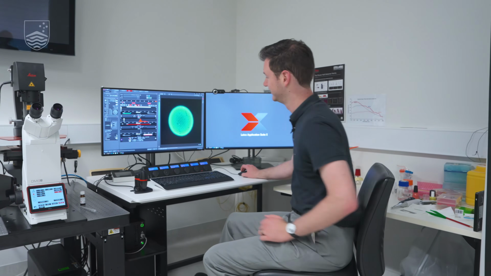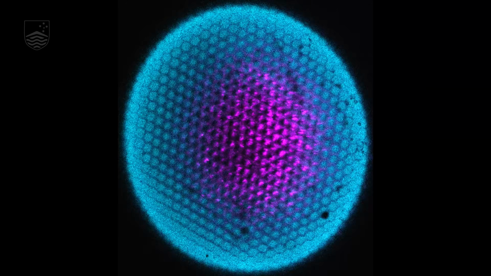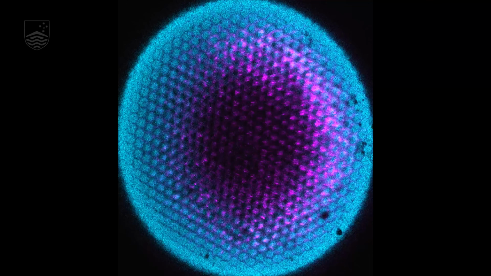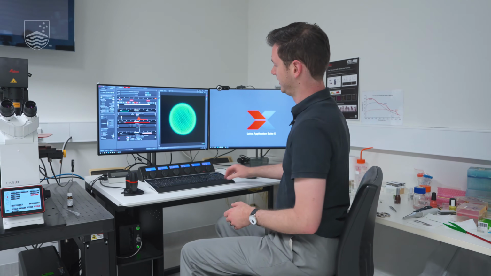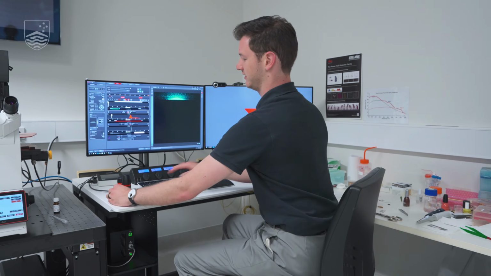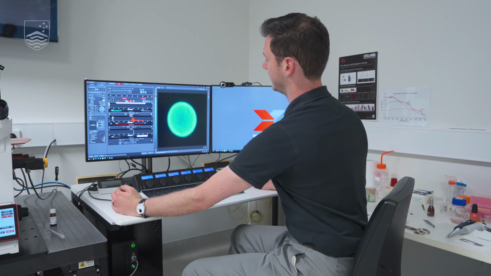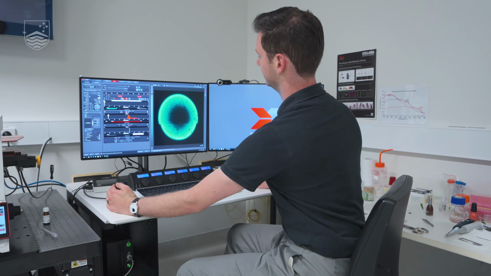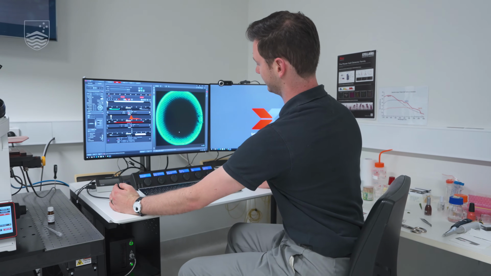eye of the insect. One of the really special things about this microscope is it's a confocal microscope, which means we can take optical sections inside tissue. It has hardware that removes out of focus blur. So we can image from the top of the eye deep within the eye. And we can even take a set of images and reconstruct it in 3D.